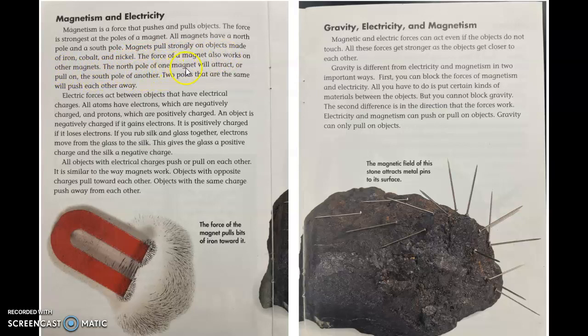The north pole of one magnet will attract or pull on the south pole of another. Two poles that are the same will push each other away. Electric forces act between objects that have electrical charges. All atoms have electrons, which are negatively charged, and protons, which are positively charged.